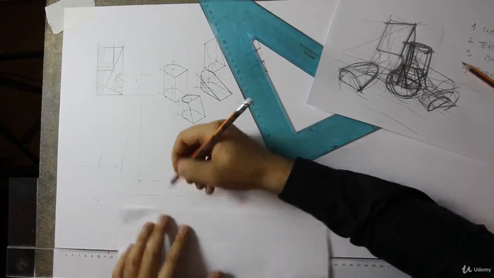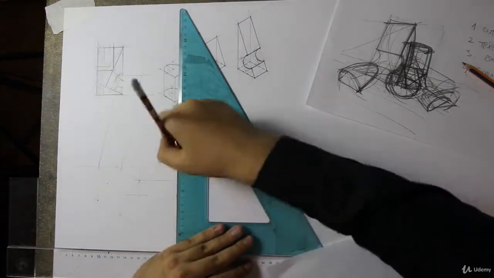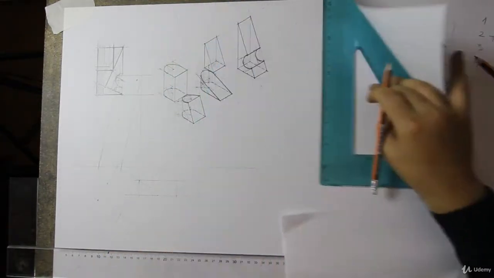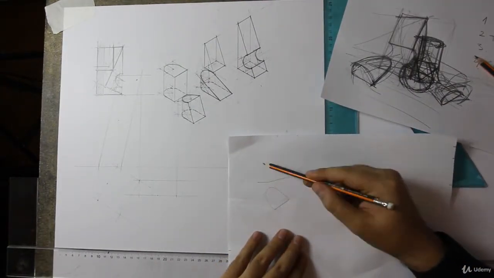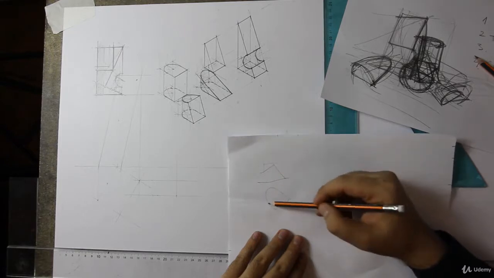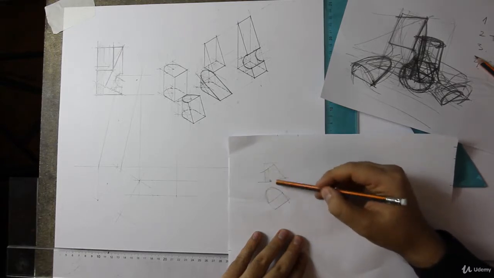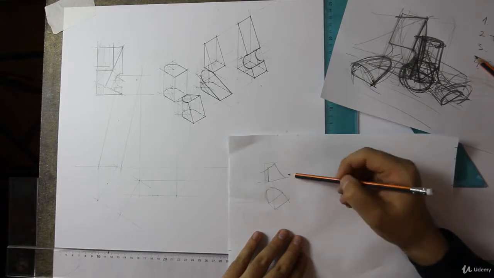Okay, so let's add the other volumes as well, so we can start composing an interesting image. Yeah, all of this is going to look very interesting in perspective.